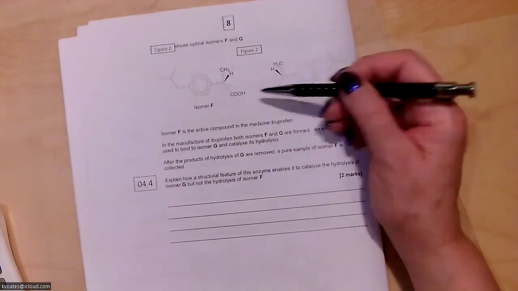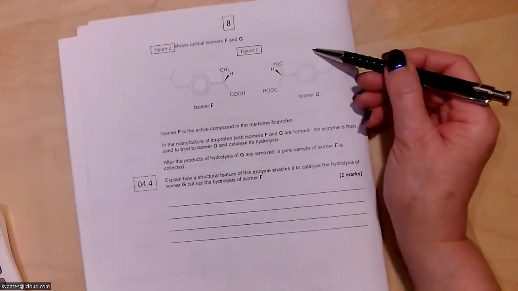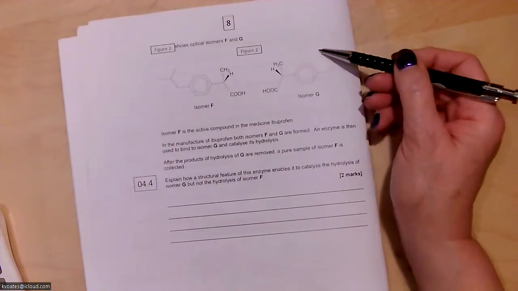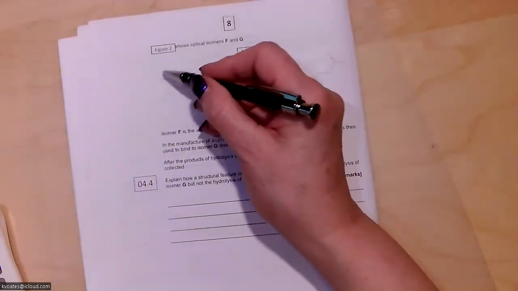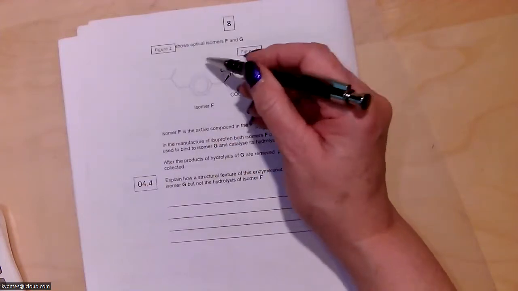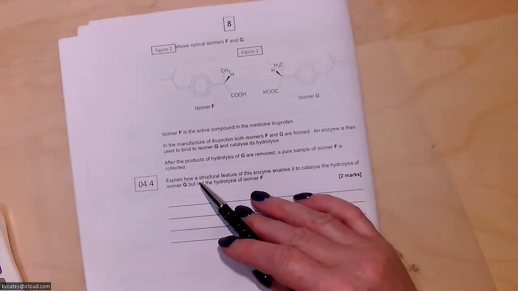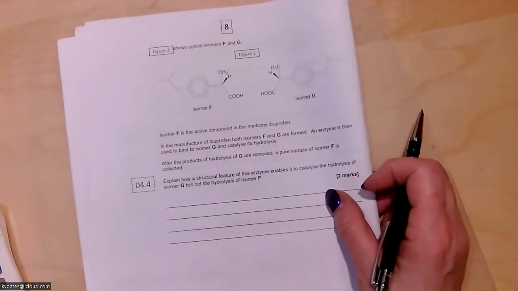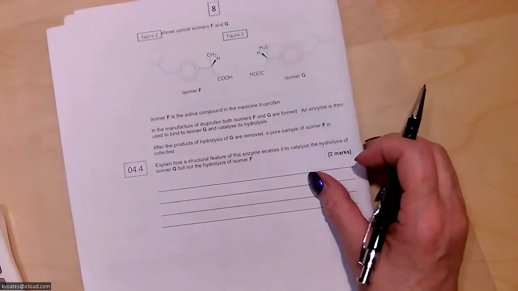So we've got these two isomers, and an enzyme is going to bind to this, hydrolyze it and remove it. So we're left with only this one isomer. So explain how a structural feature of the enzyme enables it to catalyze the hydrolysis.